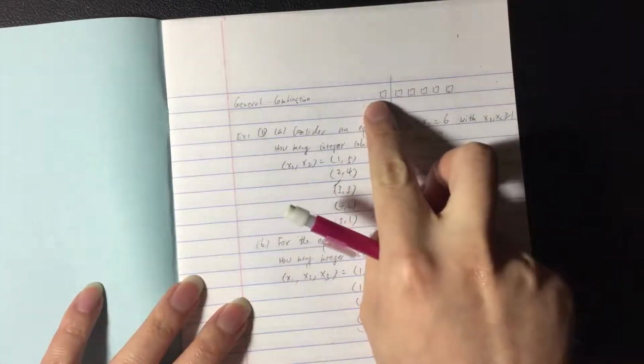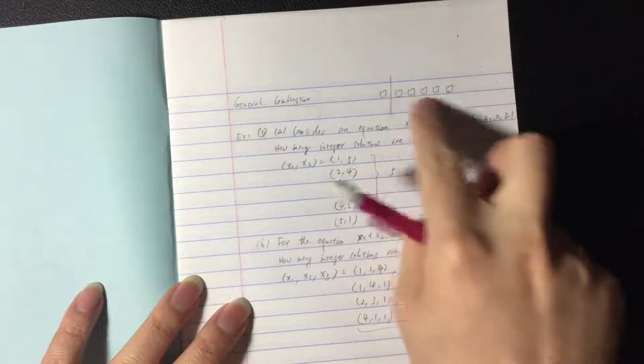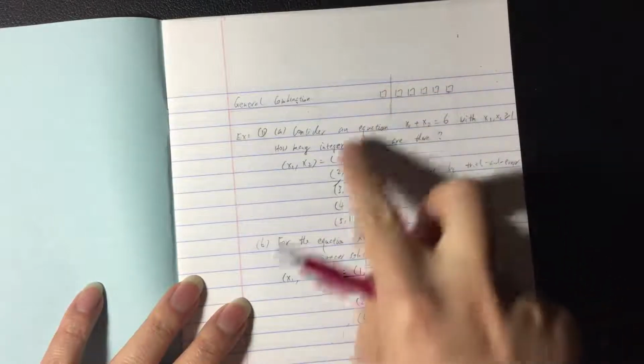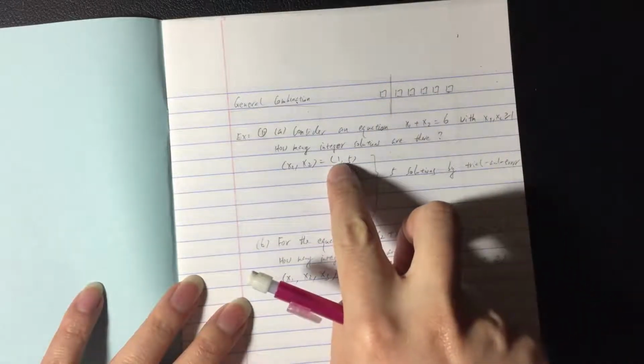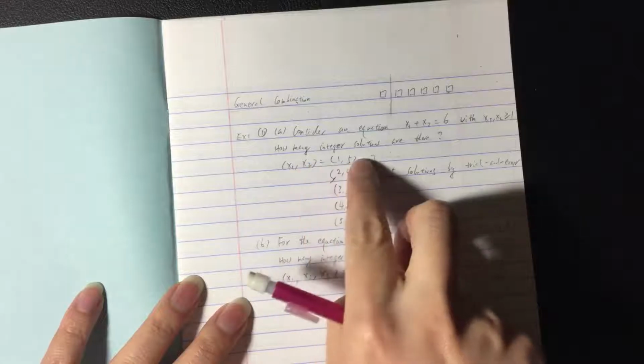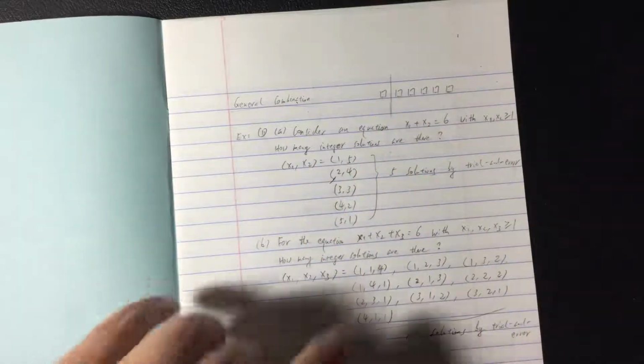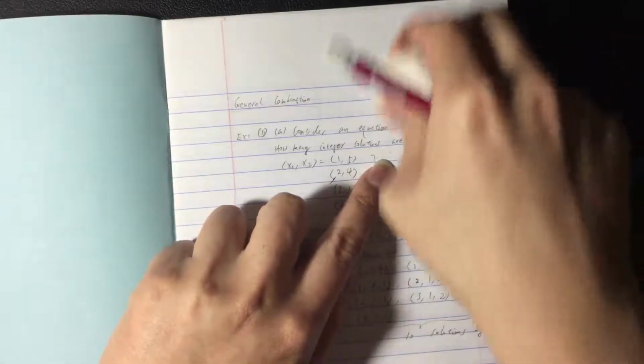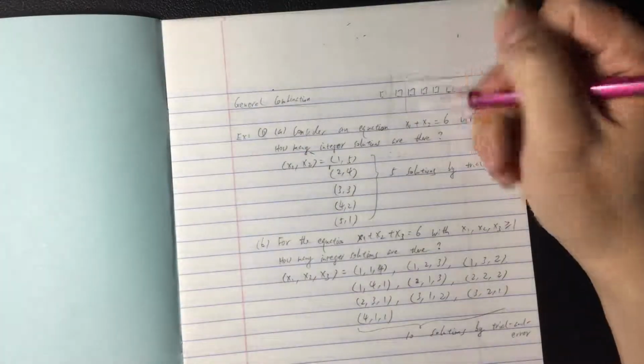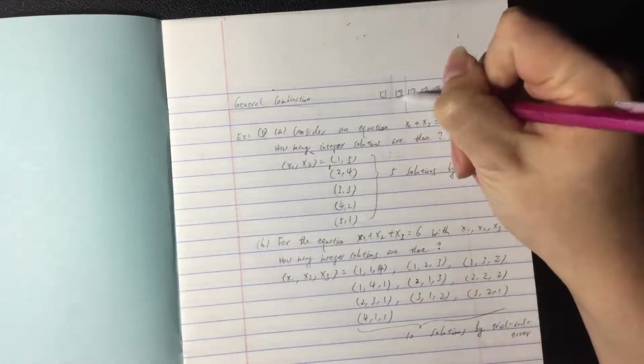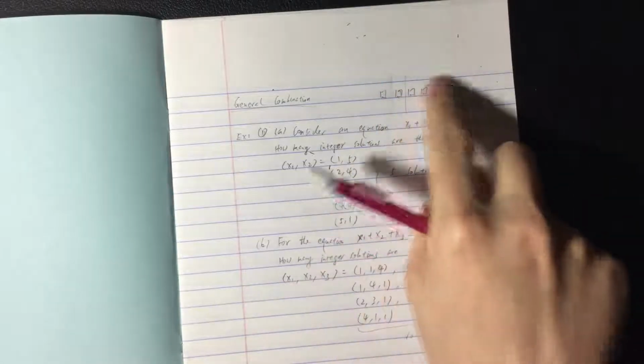First group has 1 object. Second group has 5 objects. That's one of the solutions. x1 is 1, x2 is 5. Now, if I put a bar here, that's another solution. My first group, x1, is 2, and x2 is 4.